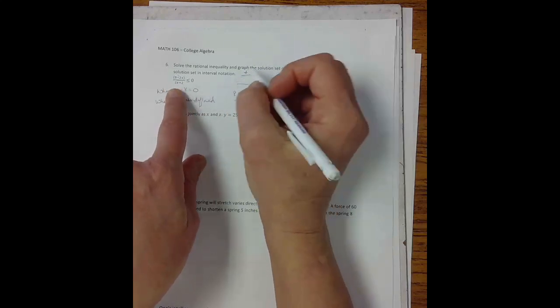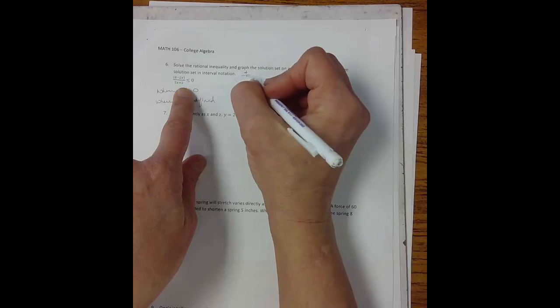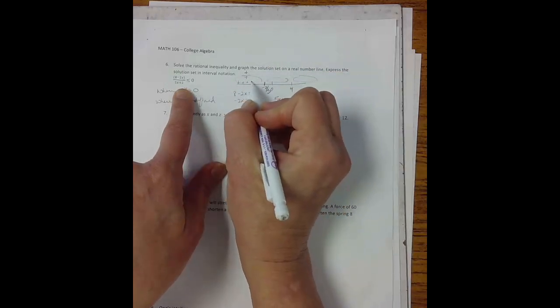On the bottom, I also get a positive number. And so this is going to tell me all of these points, no matter what I pick, is going to be positive. So far, so good? Yeah.